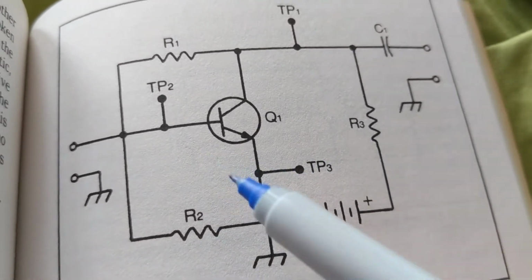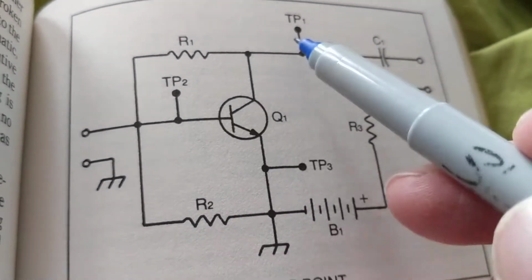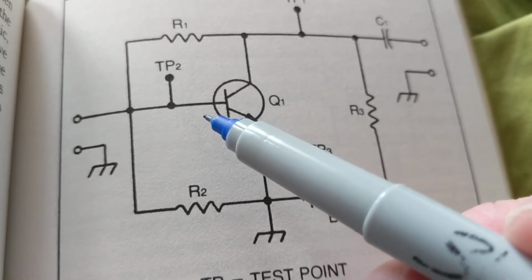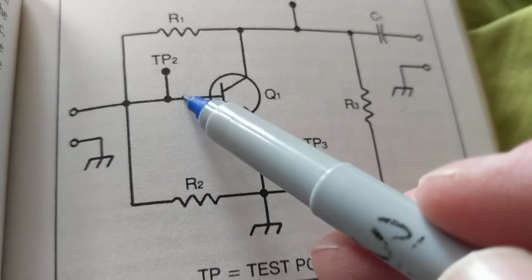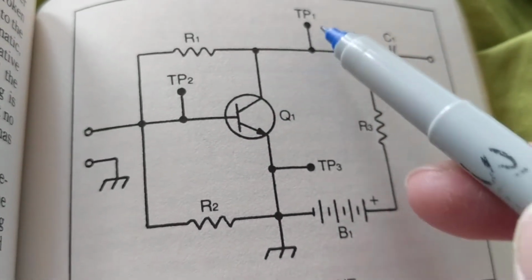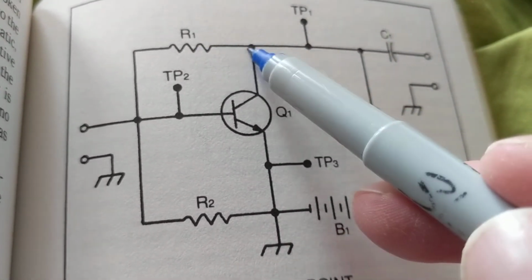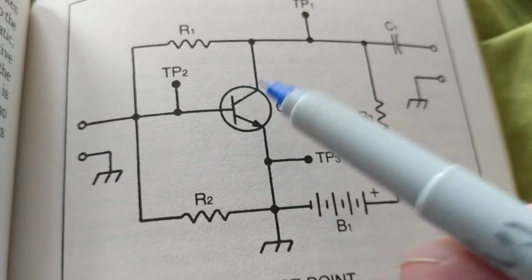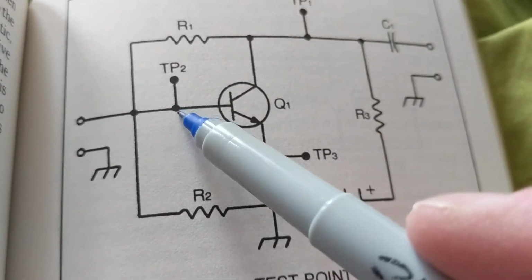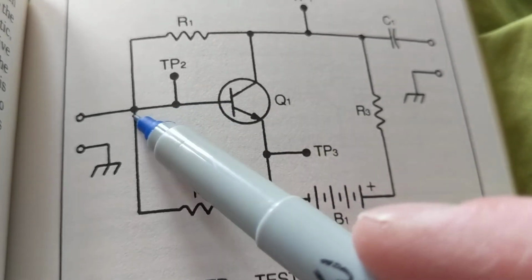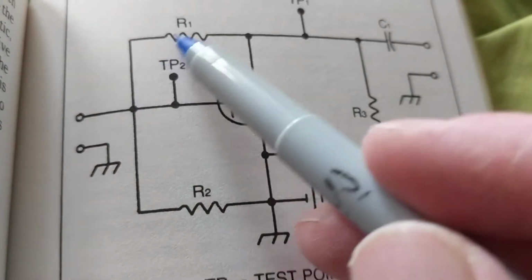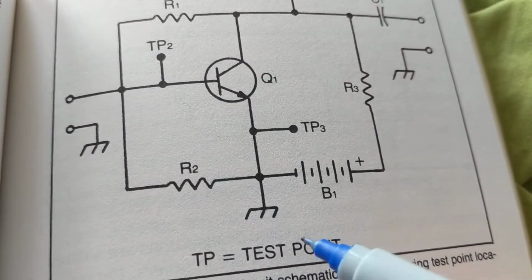But what they give you in this one is the test points, where you're going to measure. So they're making it very convenient for you, and they say, here, this is test point 2, this is test point 1. So test point 1 will be to this resistor that goes to Q1. Test point 2 is the one that goes to the base. This is called the base. This one goes to R1.